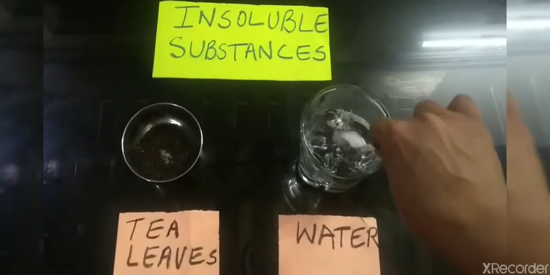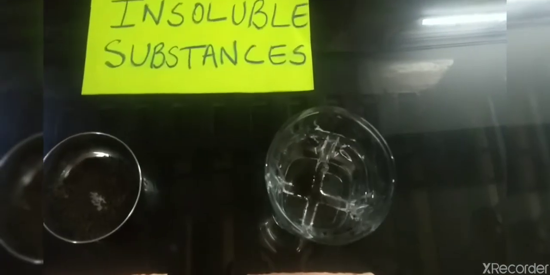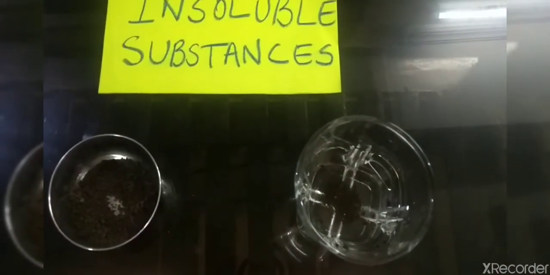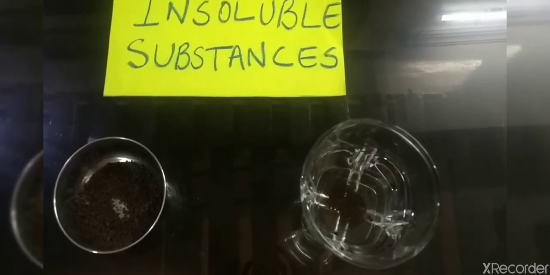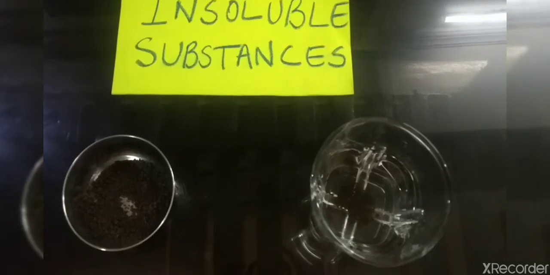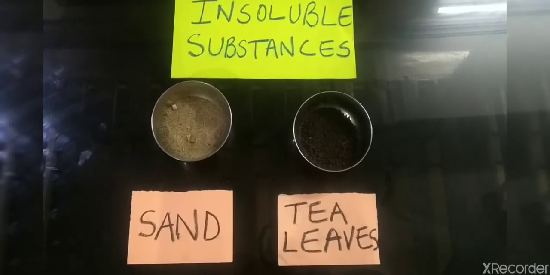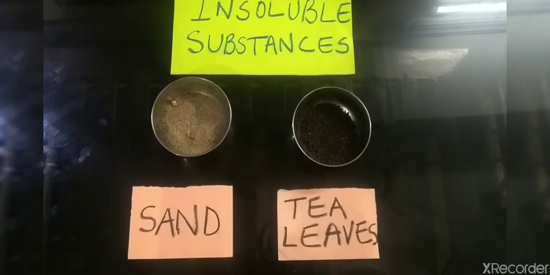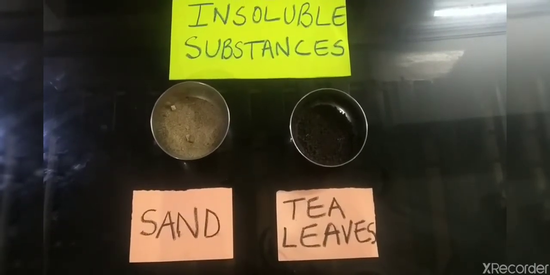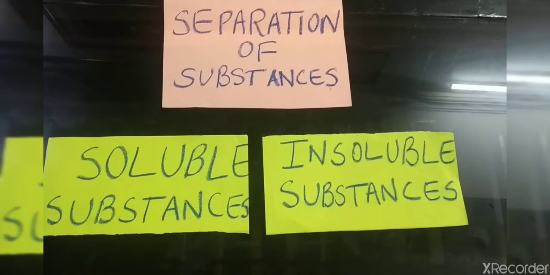After stirring, you will observe that just like sand, they also settle down at the bottom and do not mix. So what does it tell? That it is also insoluble in water. So we can say that sand and tea leaves are examples of insoluble substances as they do not dissolve in water completely.